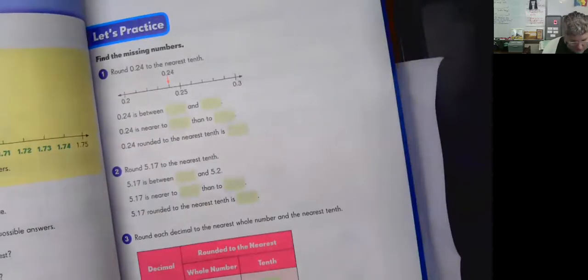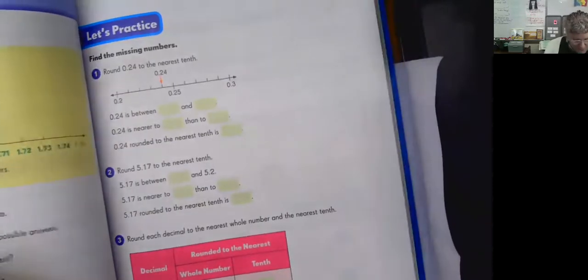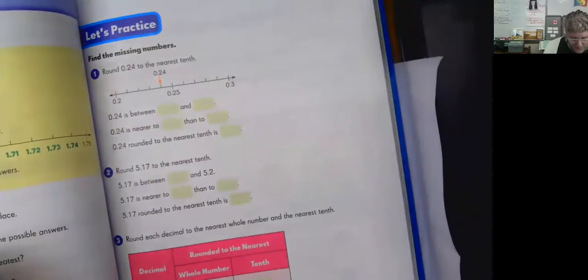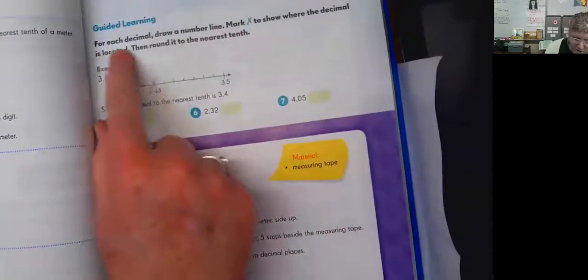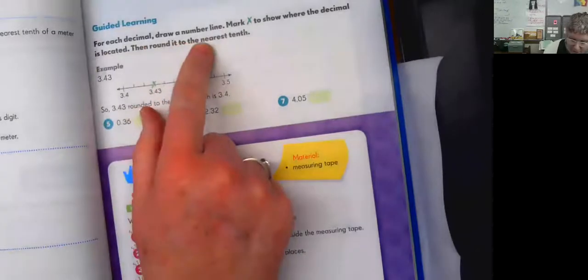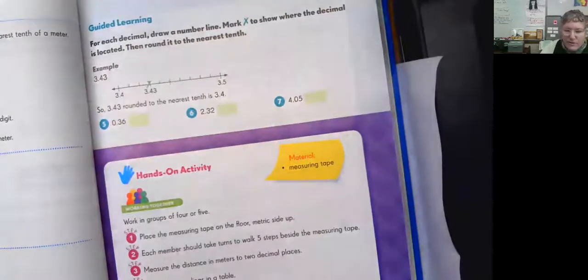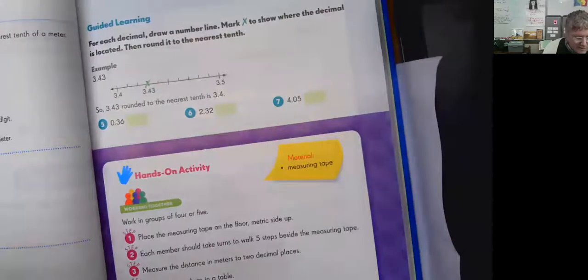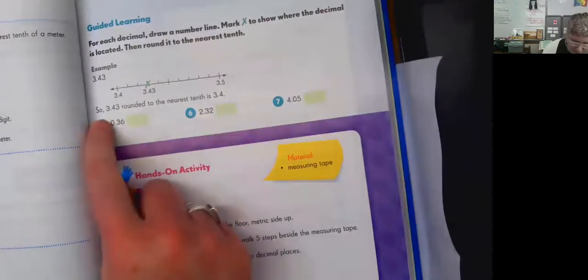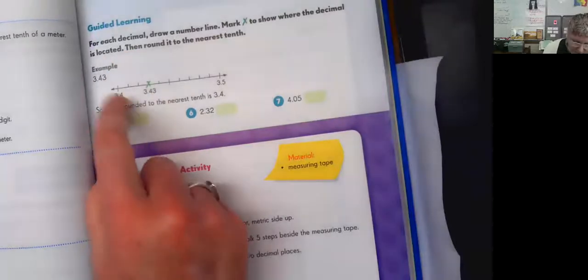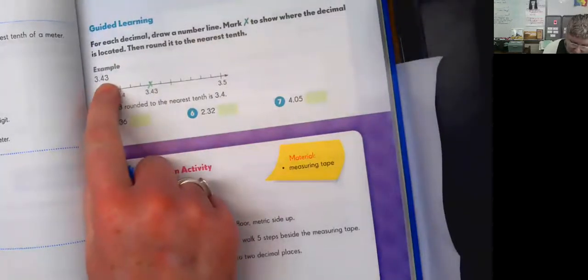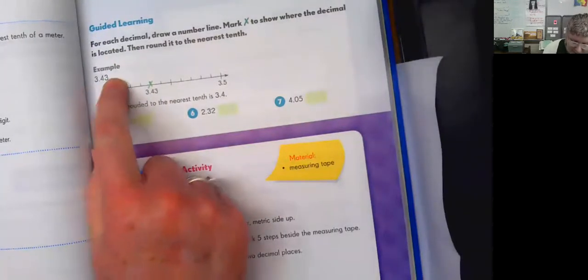All right, so let's look at these first few problems. For each decimal, draw a number line. Mark X to show where the decimal is located. I'm even going to use colored pencil and make my X green, just like the book. All right, so here's an example. 3 and 43 hundredths. We're rounding it to the nearest tenth.